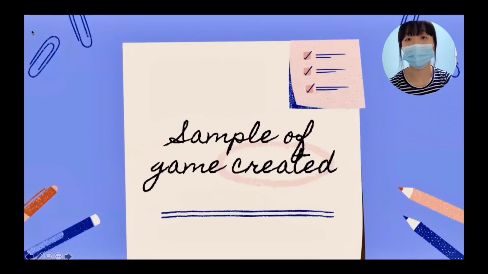So here is an example of a short game that we had created using PowerPoint. This game includes questions and answers for children to choose from, and they will have to spot the correct word between the answers provided.